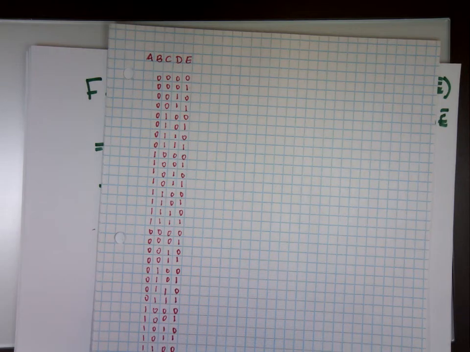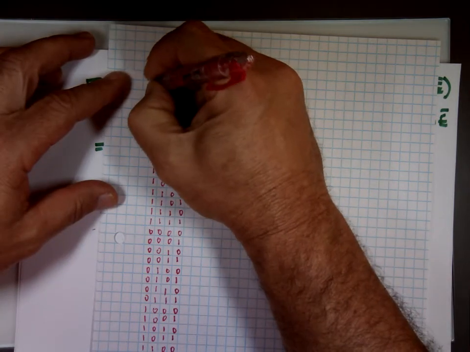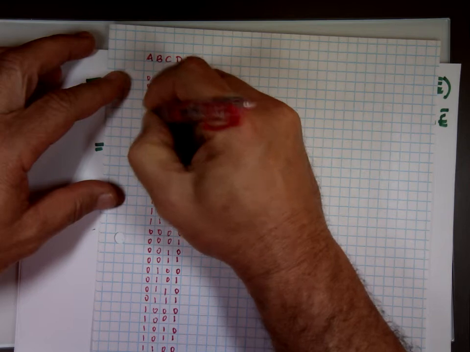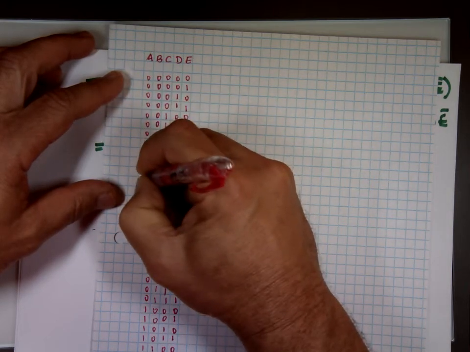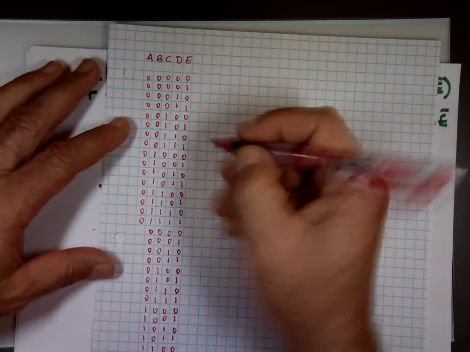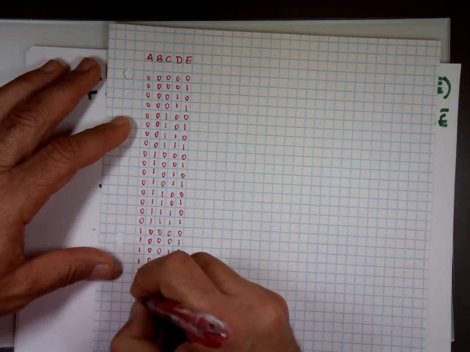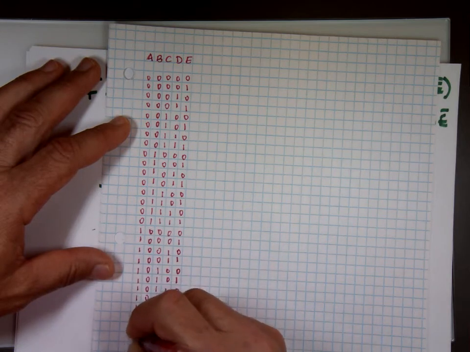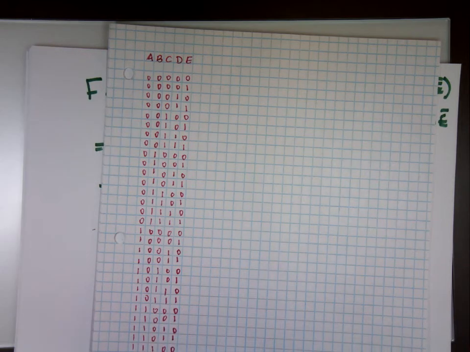And the last one, the A, is going to be 16 zeros, 16 ones. And the rest all ones. And now we got our combinations for A, B, C, D, and E.